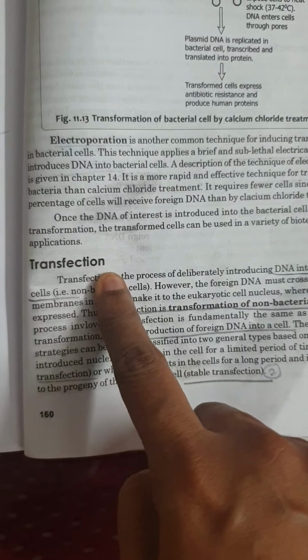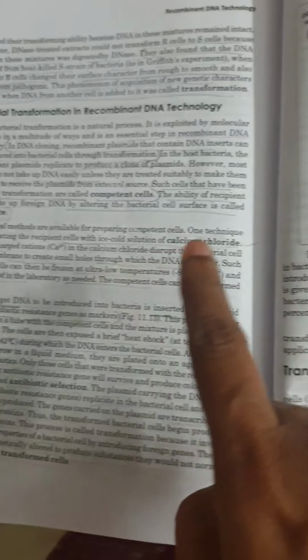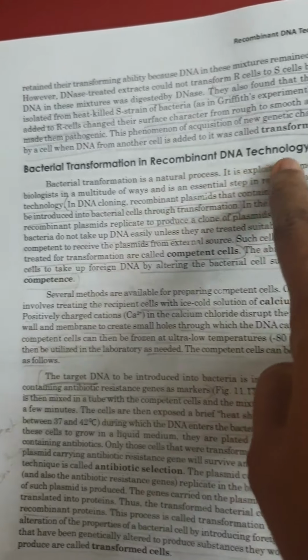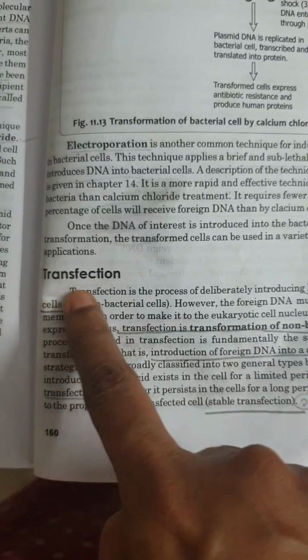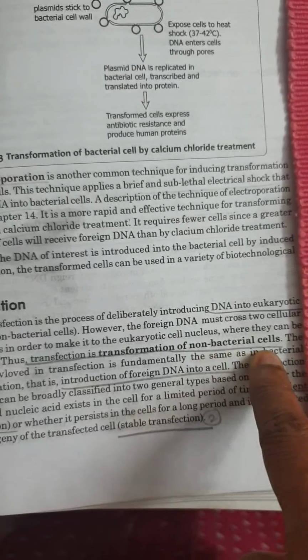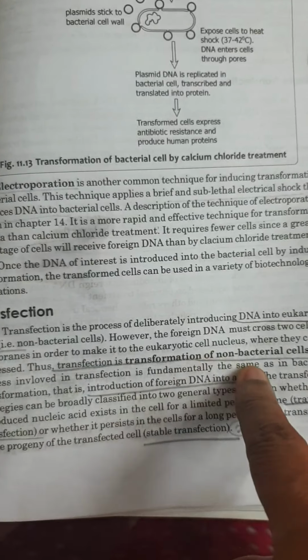Transfection is the next topic. We were studying recombinant DNA technology, that is, bacterial transformation. Next is transfection. What is transfection? Transfection is the transformation of non-bacterial cells.